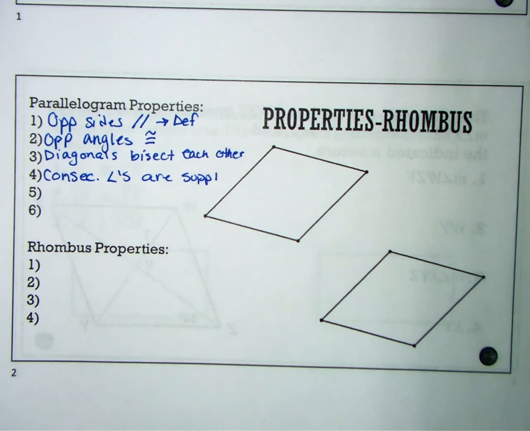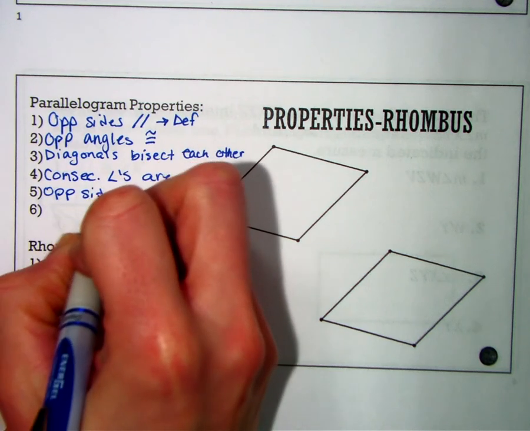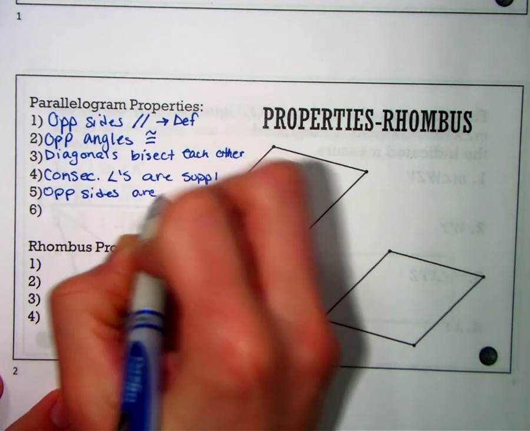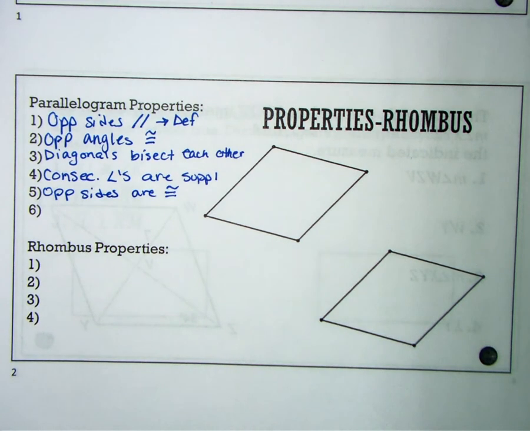And then we've kind of been jumping around, so this is kind of a simple one that we've kind of forgot. The opposite sides are equal. So the opposite sides are equal to each other, or are congruent. Okay?